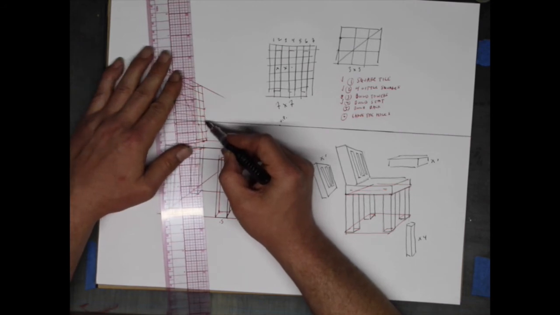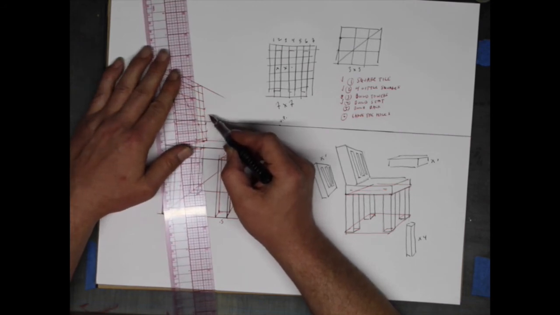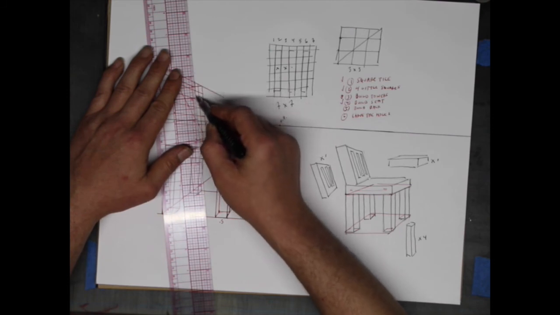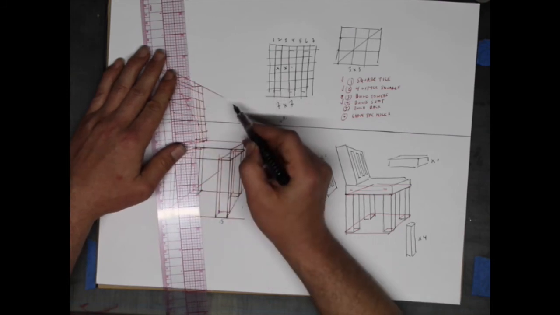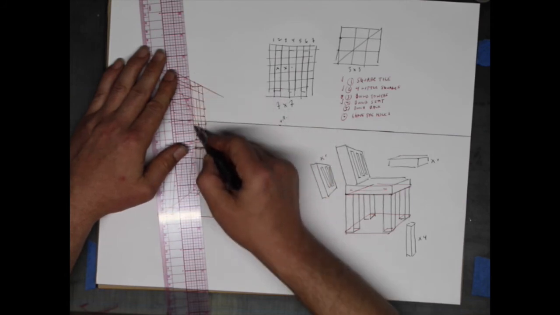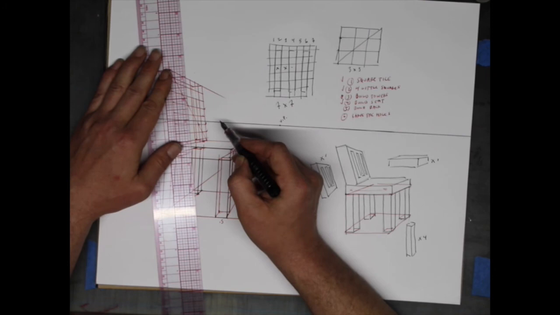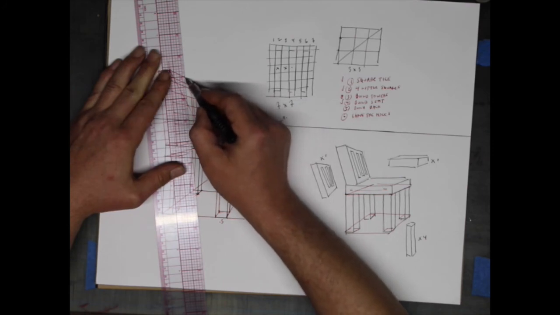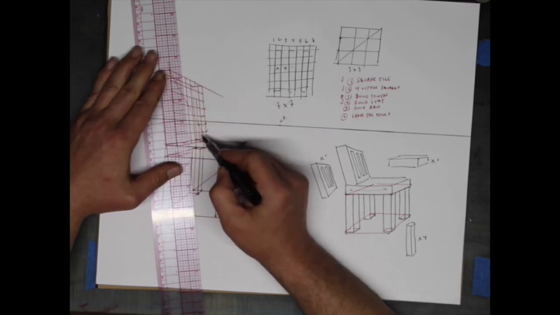Okay, so here is our next increment, right here. Trying to keep my lines parallel to each other, if I can.